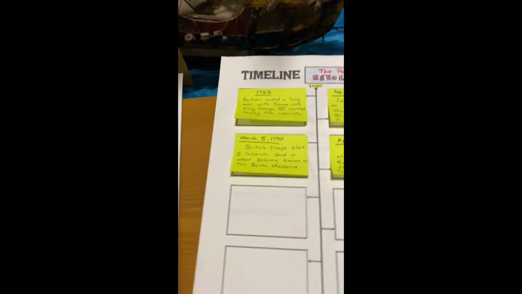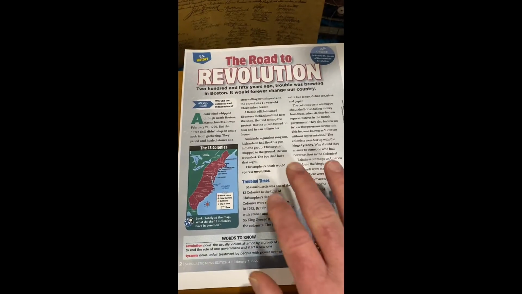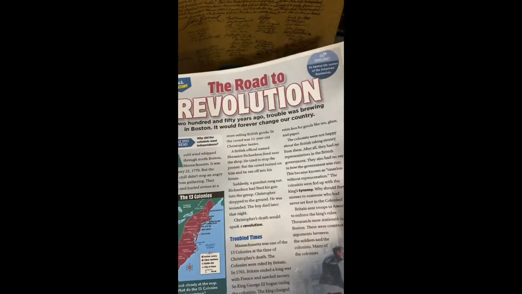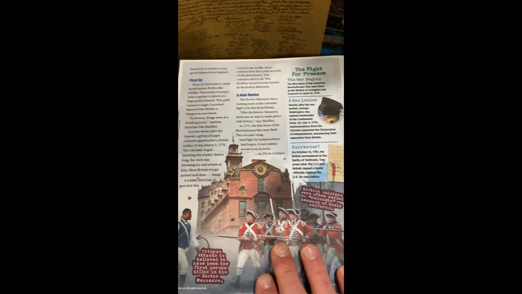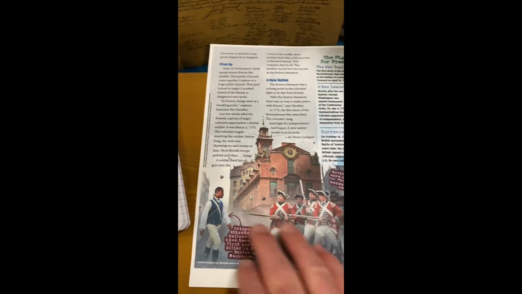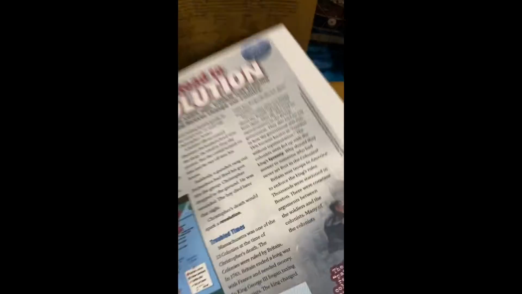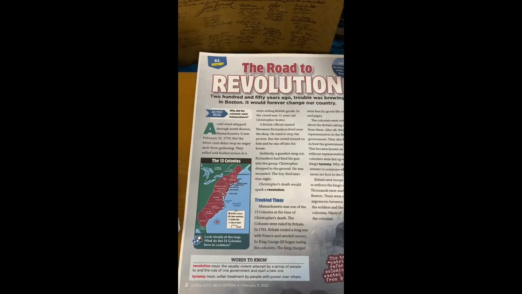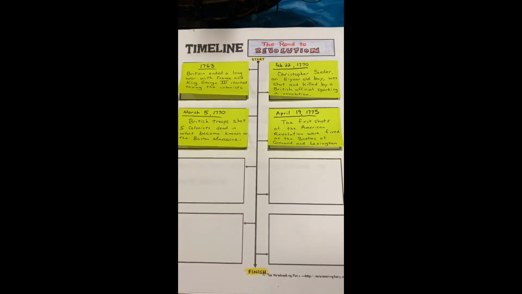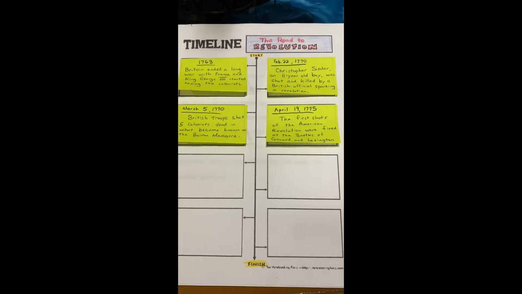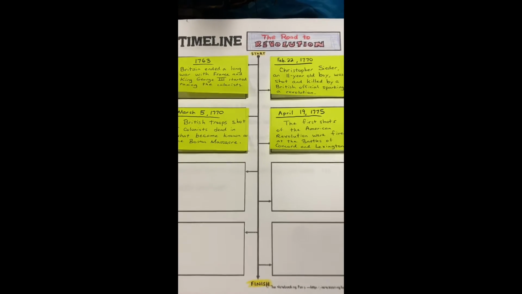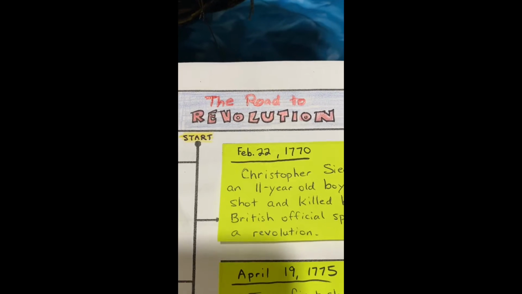Last week we finished up on Friday from our story, The Road to Revolution. We were looking at the beginnings of the American Revolution, putting some vocabulary words in and taking some notes. And we finished on Friday with this timeline. The timeline was taking the events and putting them in order from the story, The Road to Revolution.